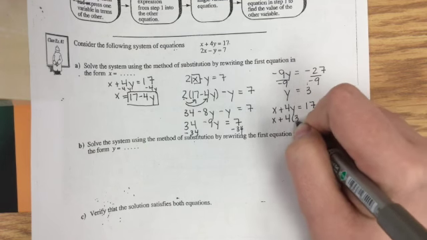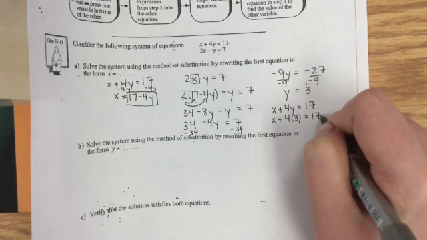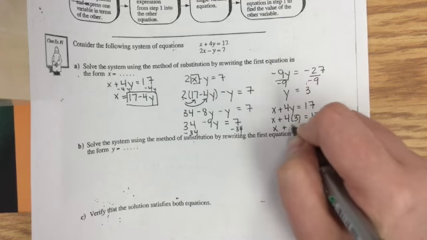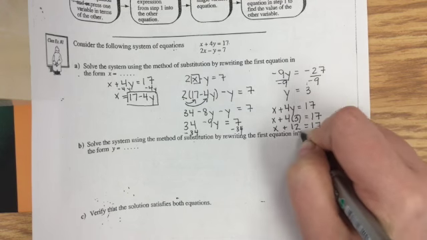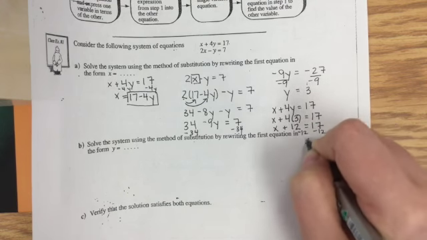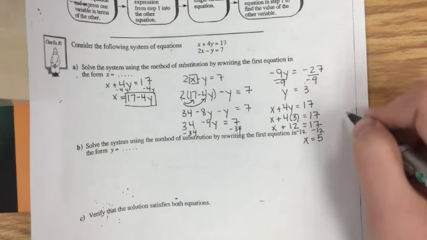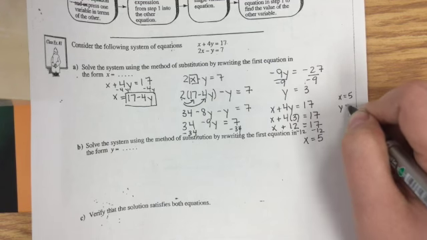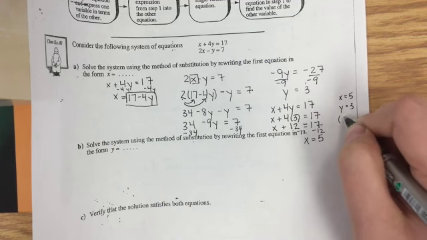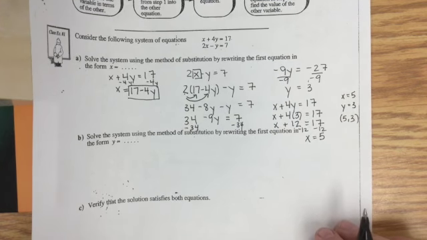So I'm going to plug in 3 wherever I see a y. So now I have x plus 4 times 3 equals 17. That makes 12. So x plus 12 is 17. And if I take away the 12, x equals 5. And so when I state my solution on the side here as an ordered pair, I would say x equals 5, y equals 3, which could also be represented as the pair (5, 3).